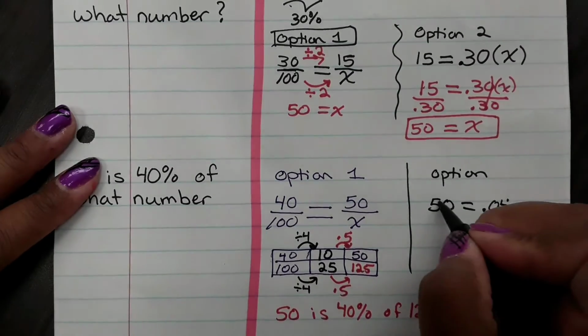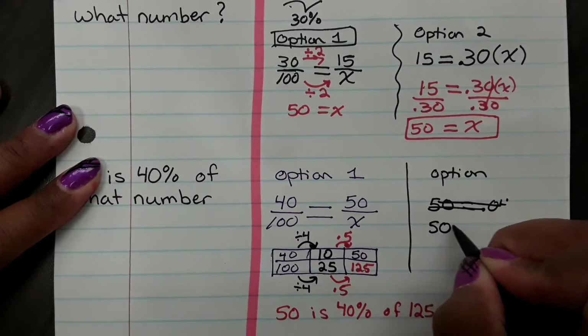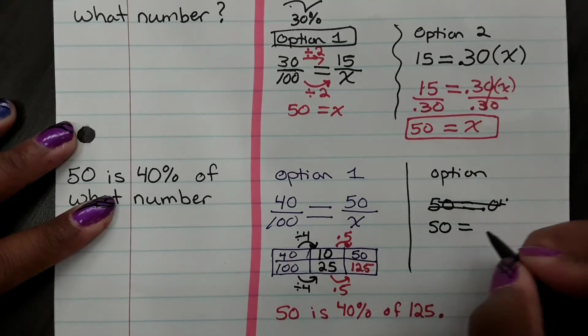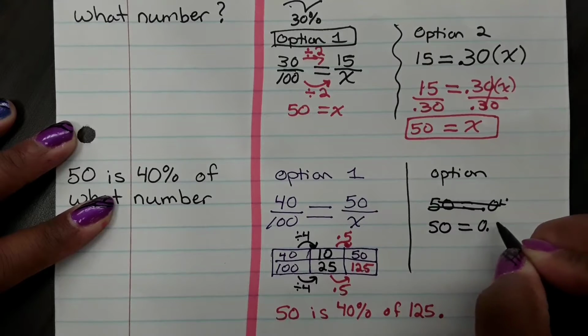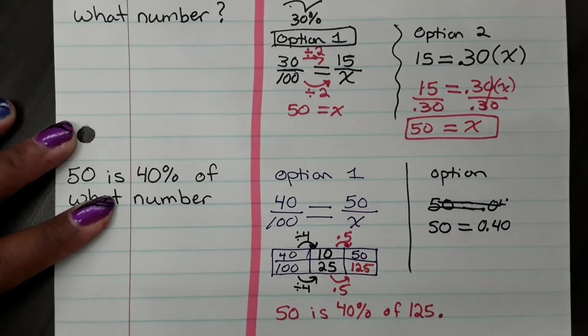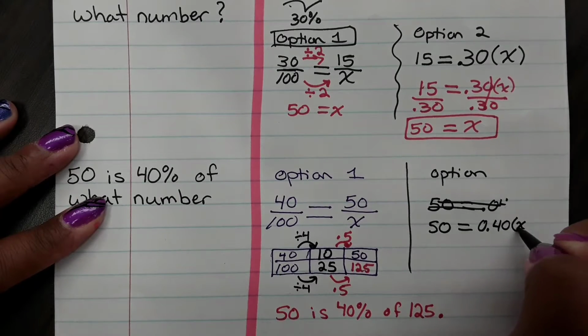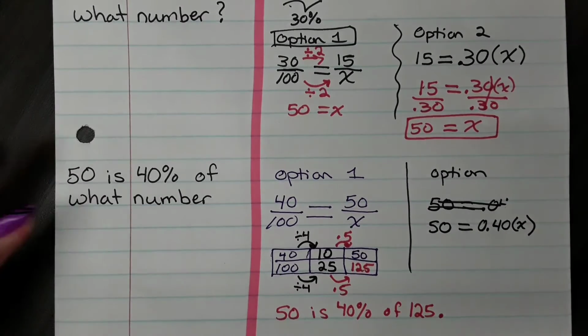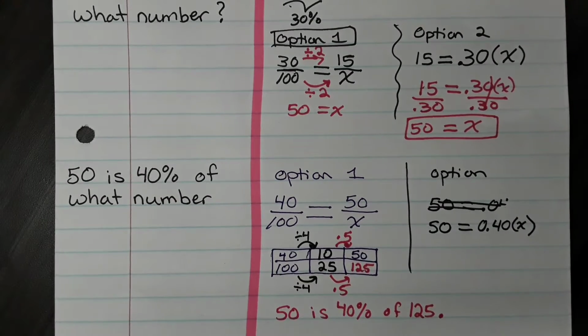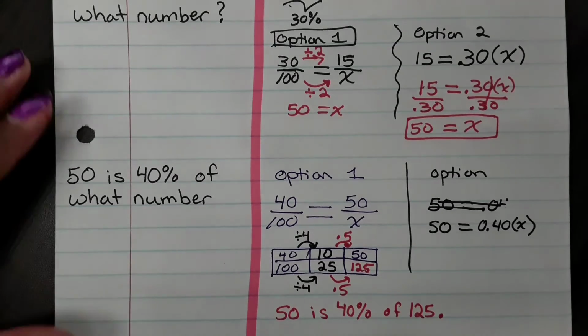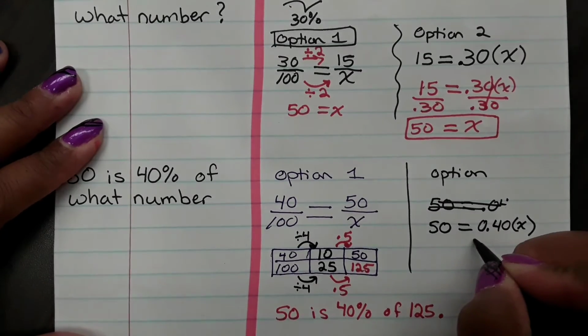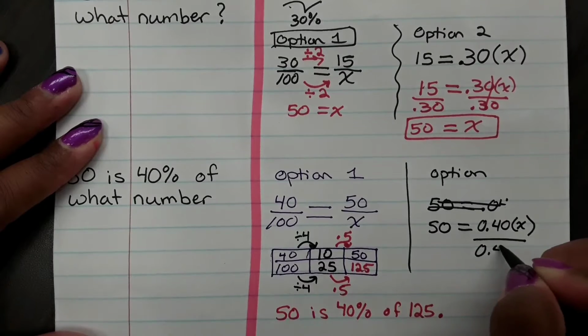Let's cross that out. So it's 50 is, and then 40% would be 0.40. And of, we know, means to multiply, and we're multiplying it by some mystery number. So I'm going to call it x. And again, we're just undoing this, so you're just going to divide both sides by 40 hundredths.